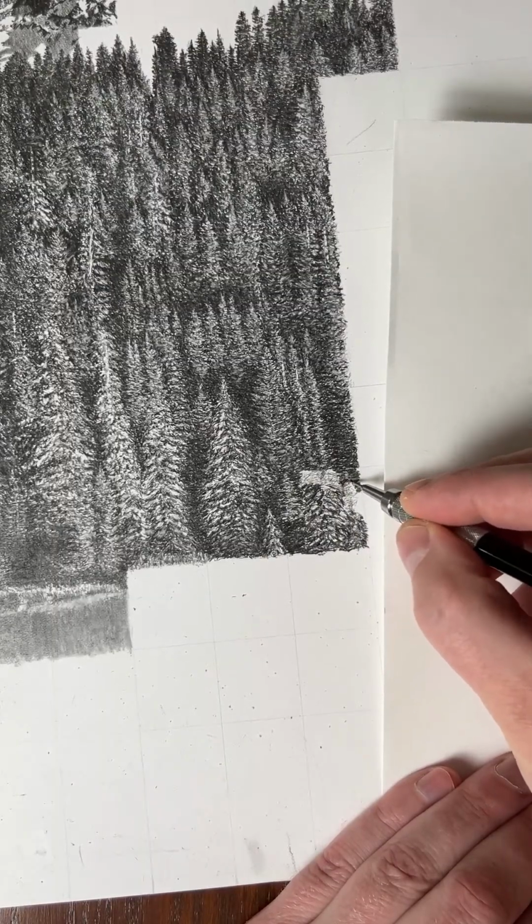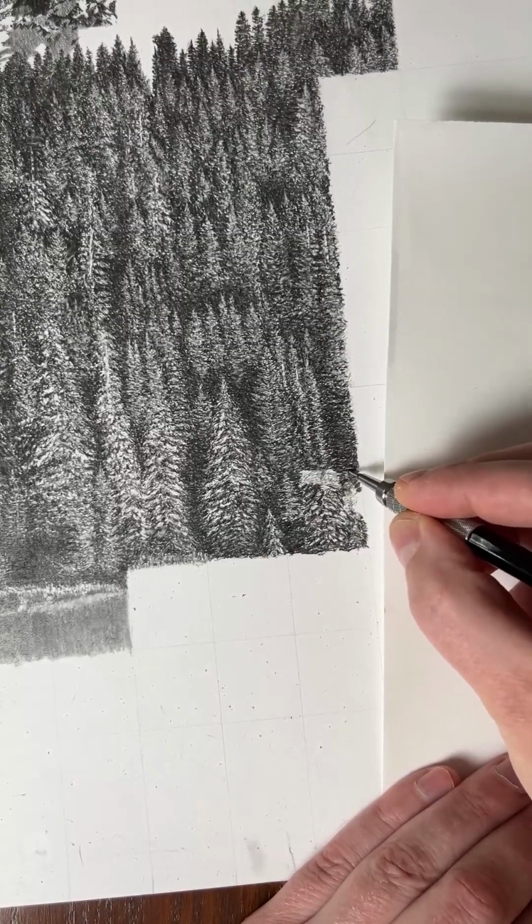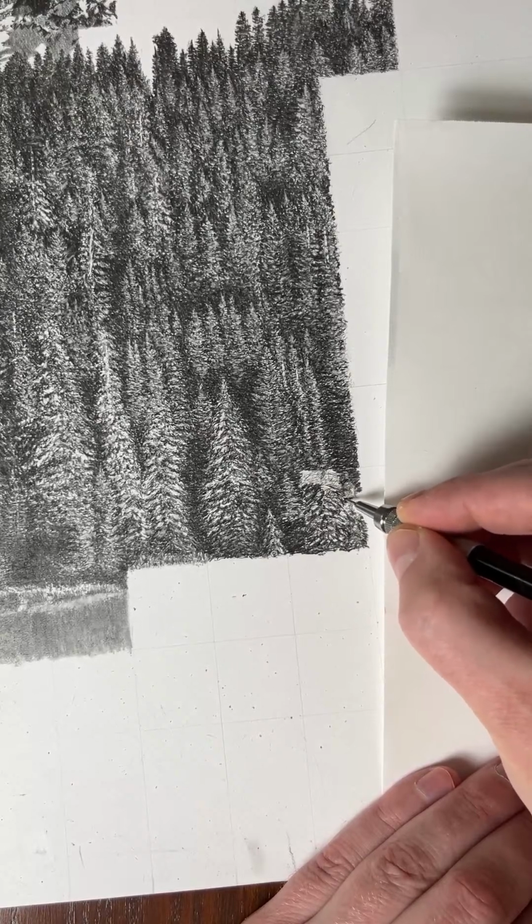There's kind of a hidden tree right here. It's super dark. I can barely see it on the reference image, but I'm just putting a little hint of it in.